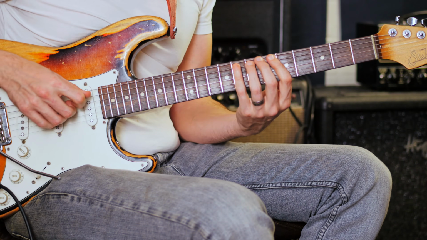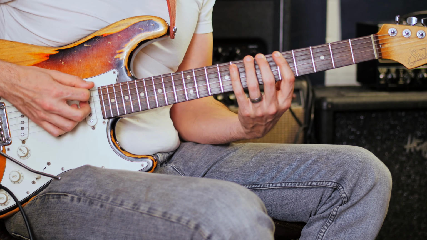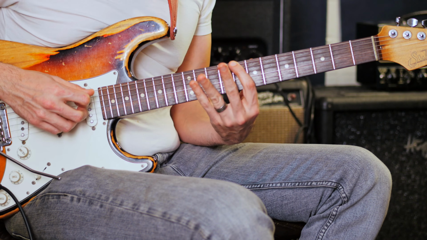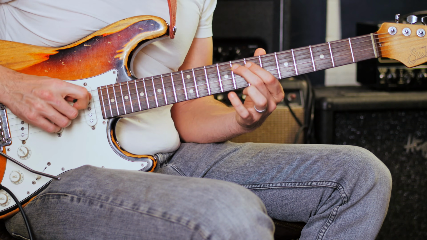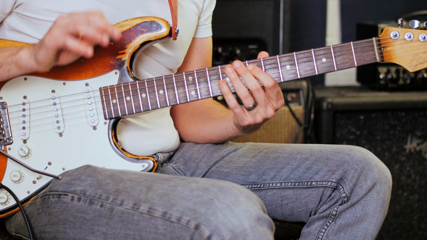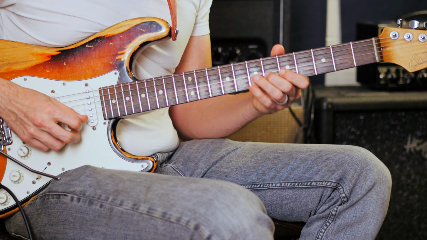Next mode, Aeolian. Chord tones, 1, flat 3, 5. 2 above the 1, available. 4 above the flat 3, available. Flat 6 above the 5. That note is an avoid note.